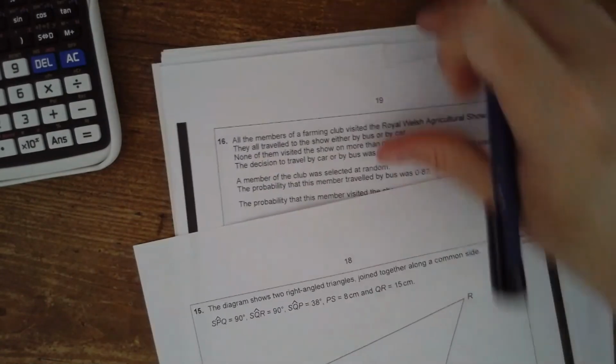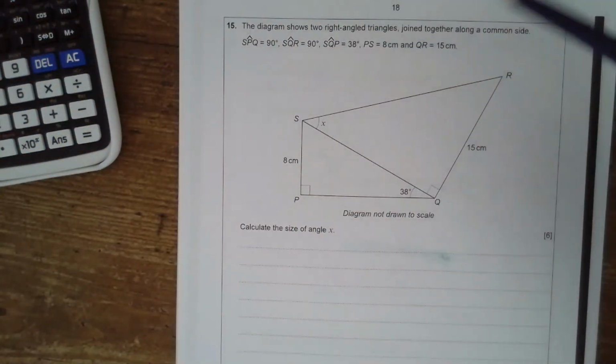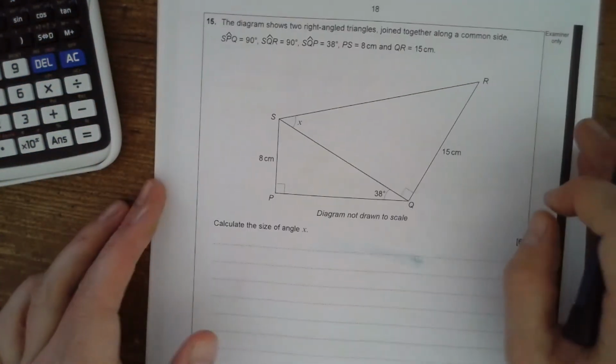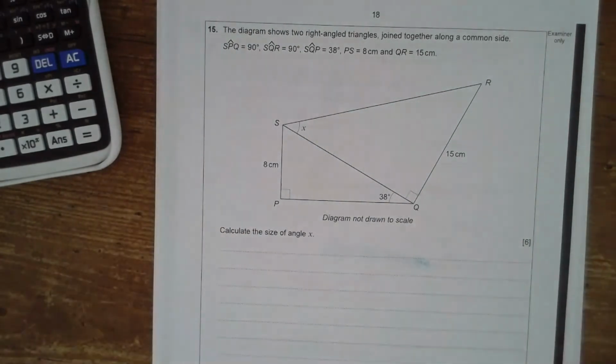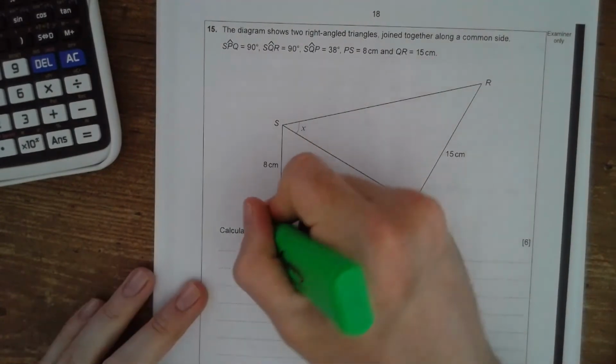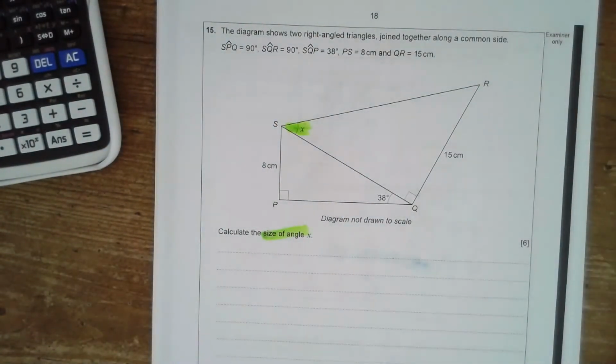Okay then, over the page, last but one question, or what we call the penultimate question. It says, diagram shows 2 right angle triangles joined together by a common side. All these numbers here are put into the diagram here. Then says, go and work out the size of angle x. And the size of angle x is this angle here.